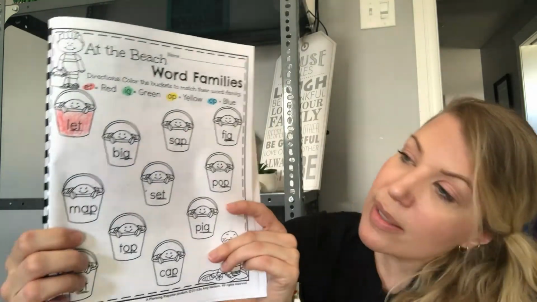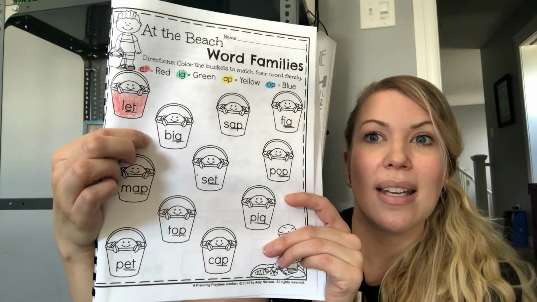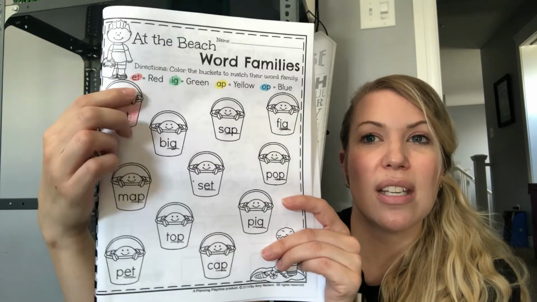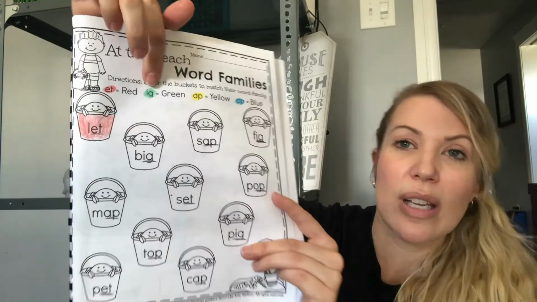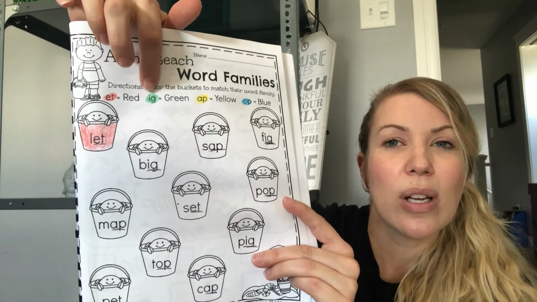All right, next one, big, ig, IG. So can you find the IG up there? It's right beside the et. It is what color? Green, excellent. So we are going to color that bucket green.